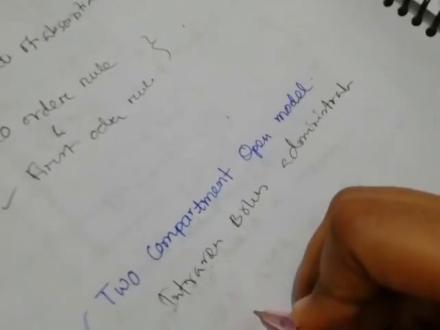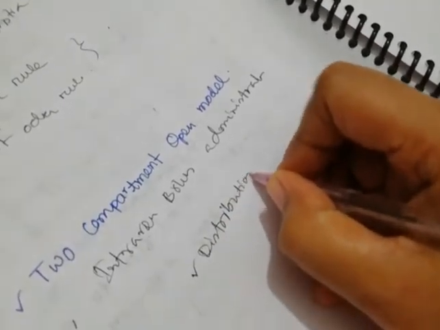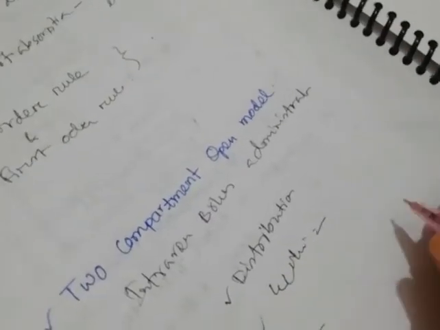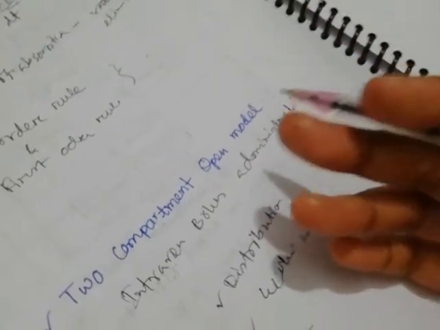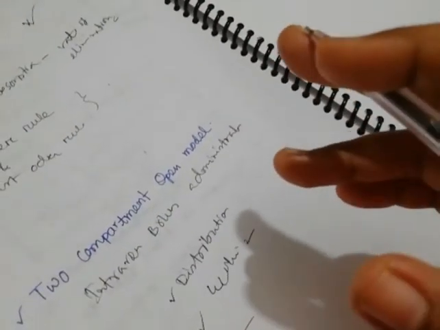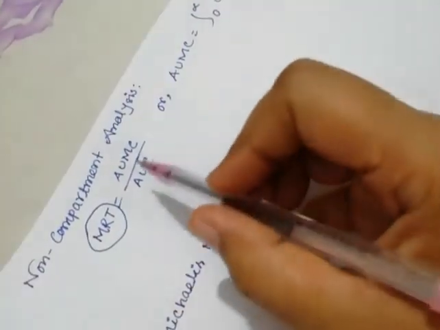That's why they are called distribution and elimination. Initially, the concentration of a drug in the central compartment declines rapidly. This is due to distribution of the drug from the central compartment to the peripheral compartment that is held in the body.